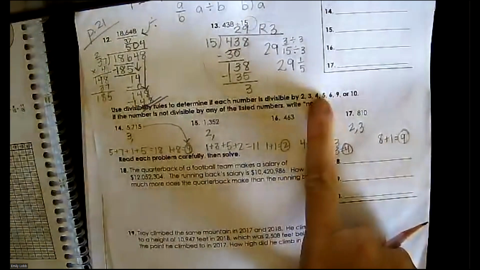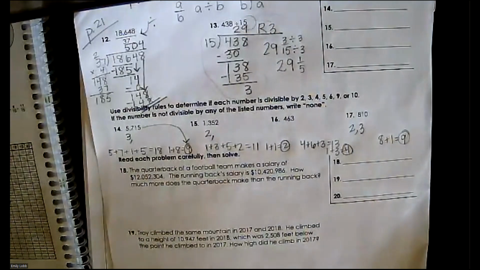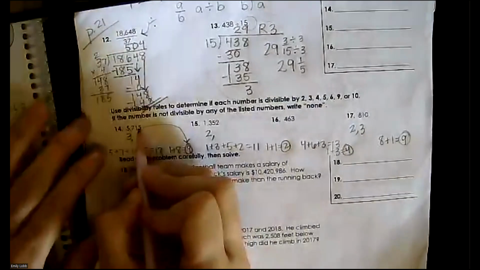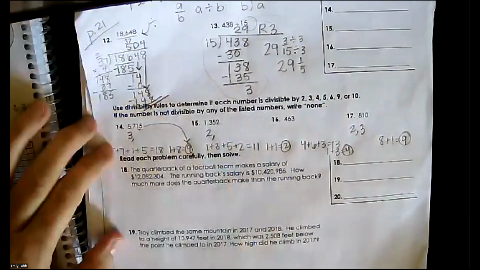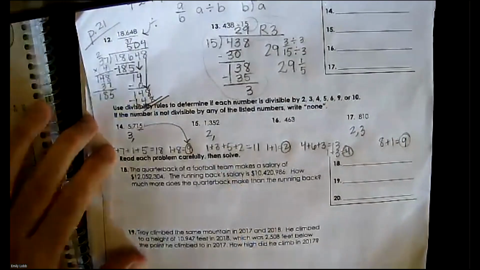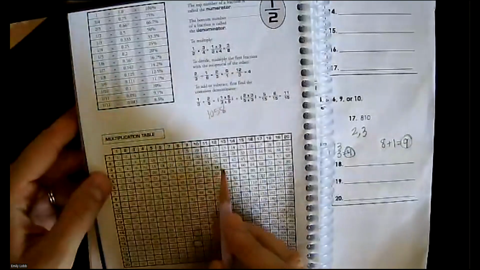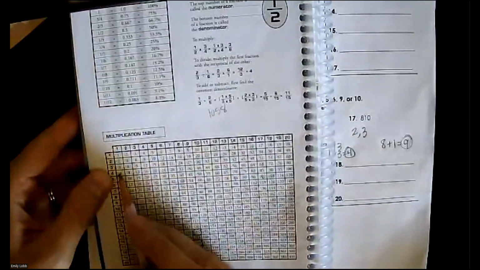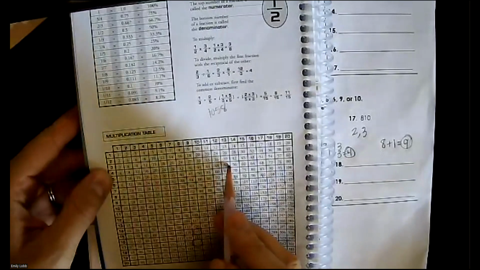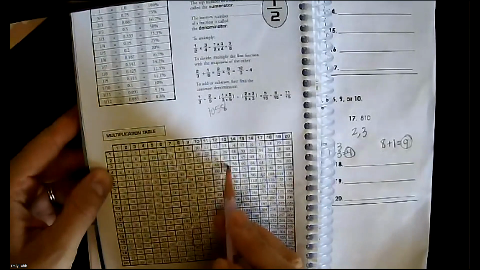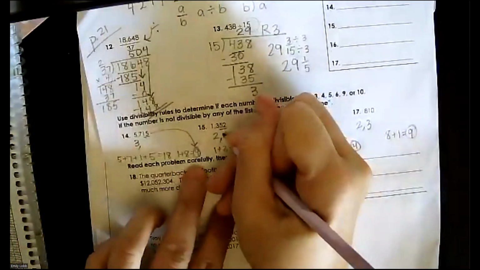We're moving on to fours. With fours, we're looking at the last two digits. Can 4 go into 15 evenly? No. Can it go into 52 evenly? If you're not sure, remember, follow your 4 on your multiplication table. There's 52 right there. It goes in evenly 13 times. So this is a yes for 4.